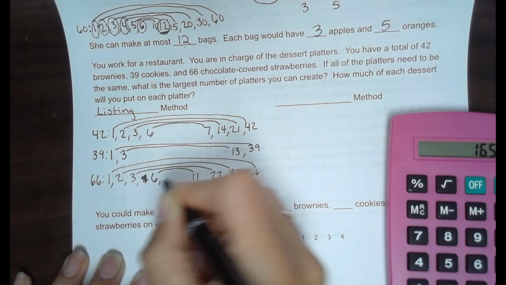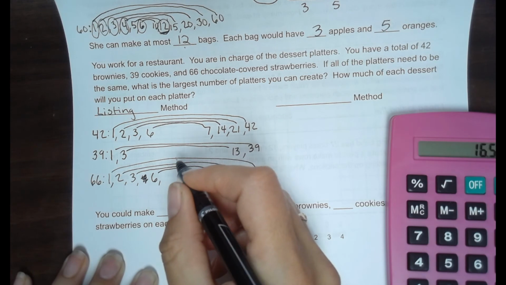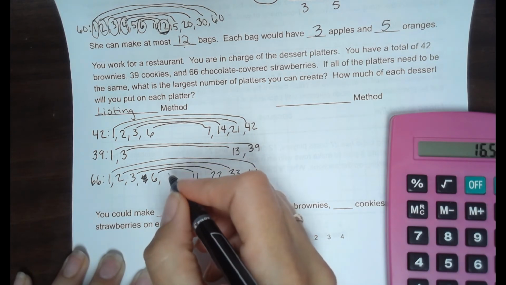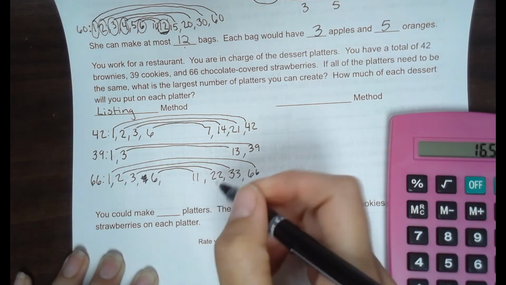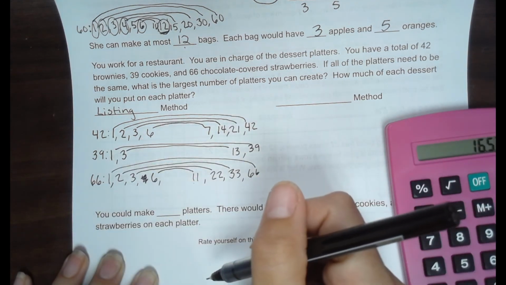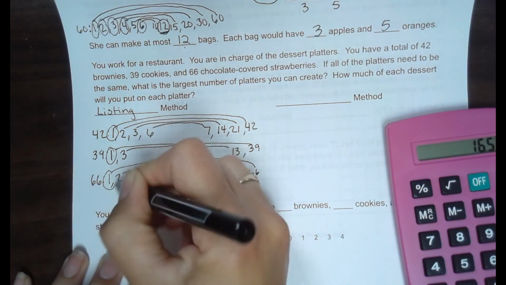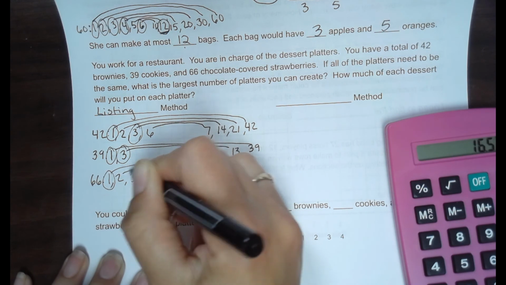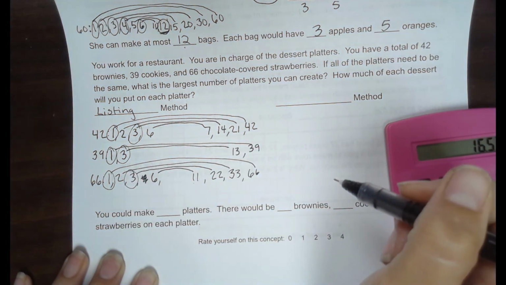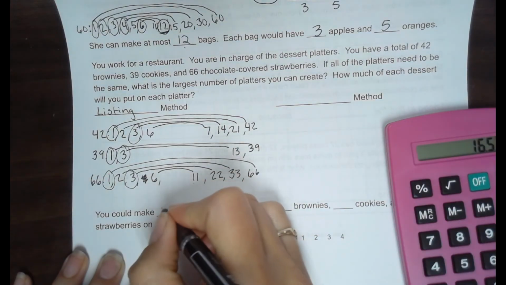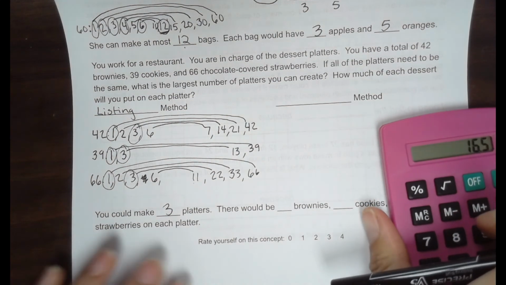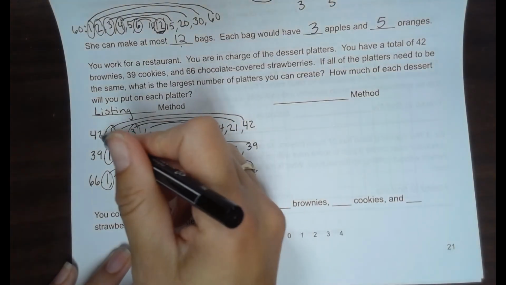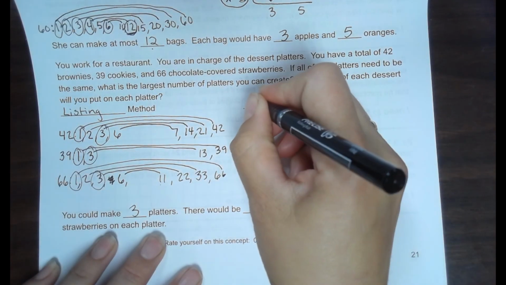All right, 7. If I count by 7s, I don't get 66, I get 63. So, no. 8. No. 9. When I count by 9s, nope, I don't get 66. 10. Nope, doesn't end in 0. Oh, and there's 11. So there's all the factors of all these numbers. So 1 is a common factor, 3 is a common factor, and that looks like it is it. So that means you can make 3 platters. You can, because each of these you can divide by 3 and make it even.